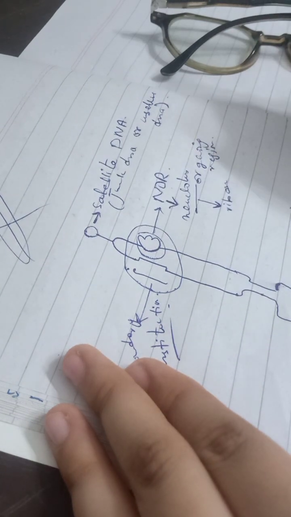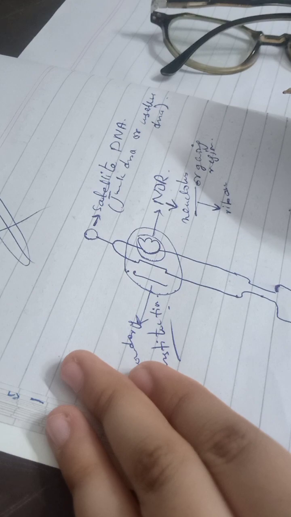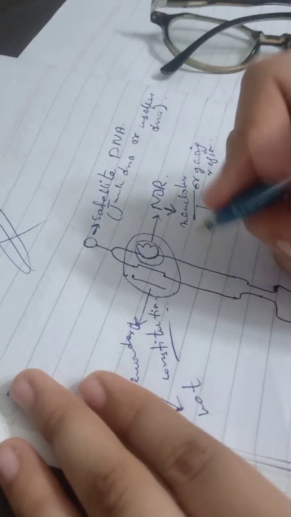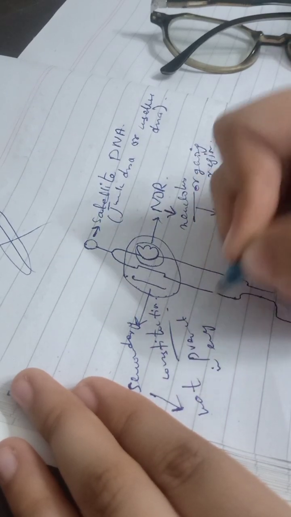One point about the secondary constriction is that it is not present in every cell.